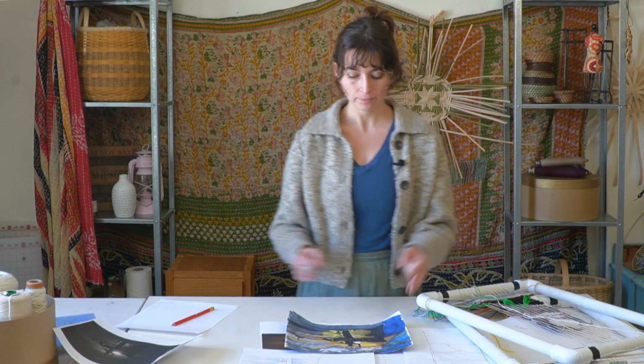So laying it out like this and going through the process of taking your initial image down, breaking it down into basic lines and shapes, and then incorporating your colors and trying to figure out what your different colors would be, is helpful in taking a photograph or an image and breaking it down into a tapestry design.